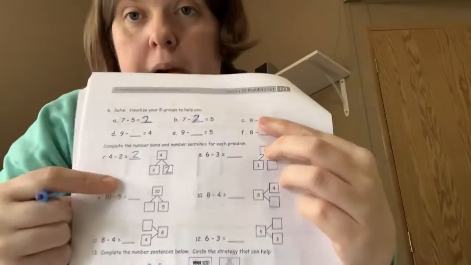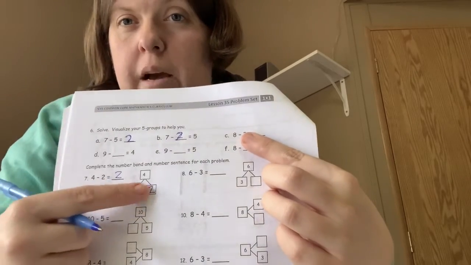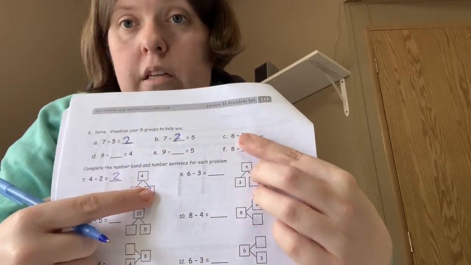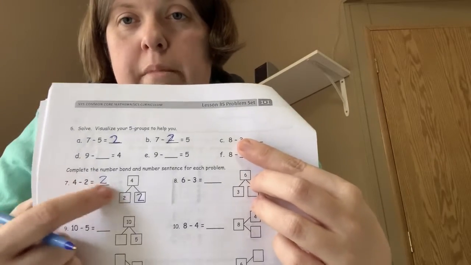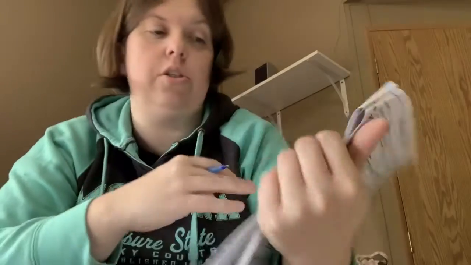Okay, notice how all my numbers are the same. Some of you are doing these and putting in different numbers, so like 3 and 1. That's not what this is. We need to match this to this. Okay, let's look at number 2. Or sorry, number 8.